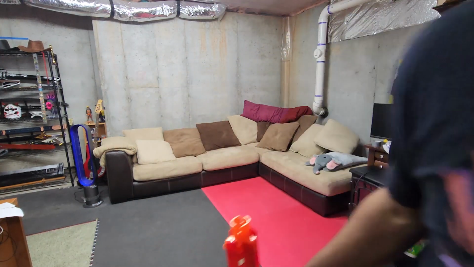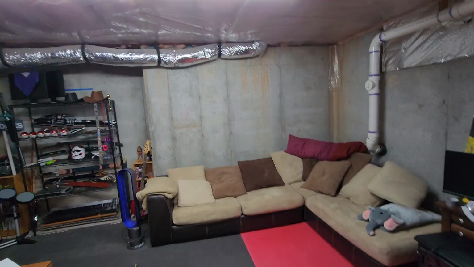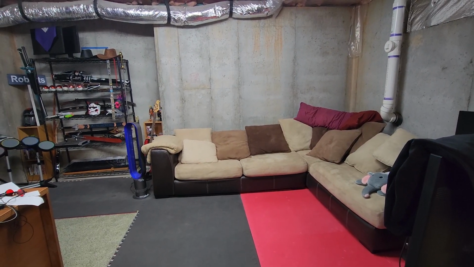Let's check our angle really quick. This is very important. So I'm going to adjust our angle just ever so slightly. And by ever so slightly, I mean I'm going to change it completely so that this shot that I'm thinking of will work.